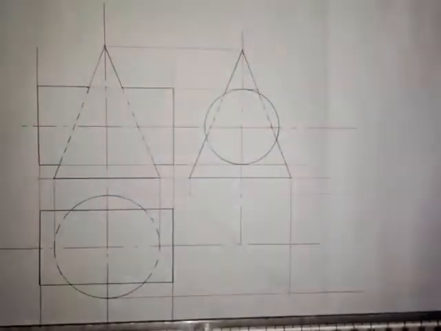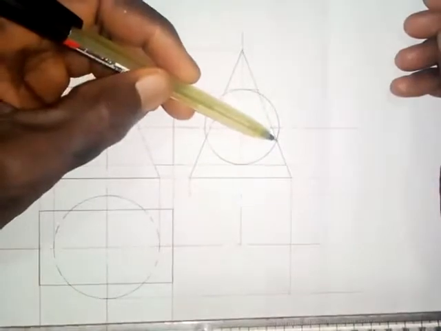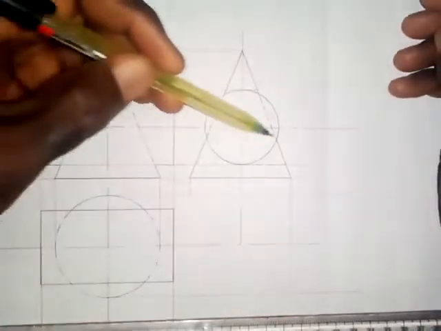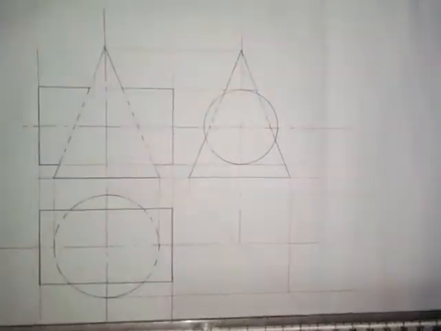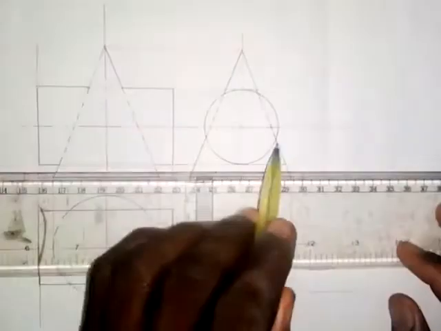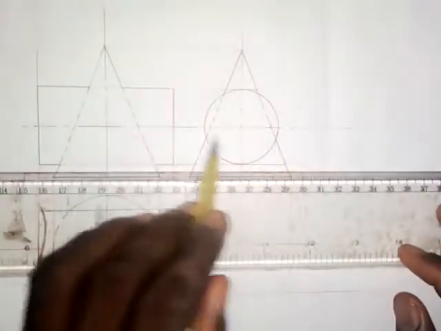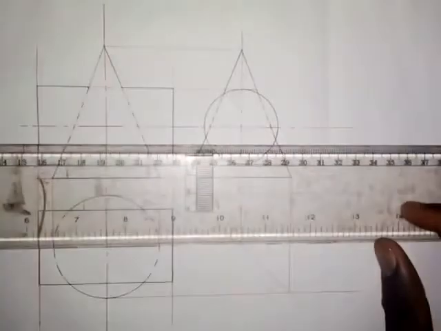So what we need to do now is that we have this curve as it turns from here to here. So it touched this side of the cone at this point, and it also touched this side of the cone at this point. So I'm going to draw a horizontal line from where this circle intersects this side of the cone, and also where it intersects this side of the cone, though both of them are on the same line.